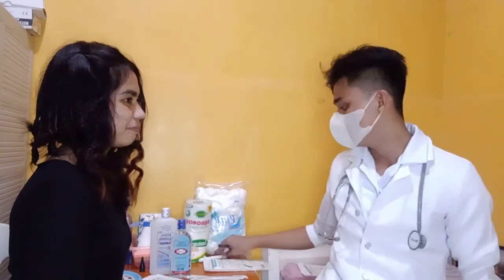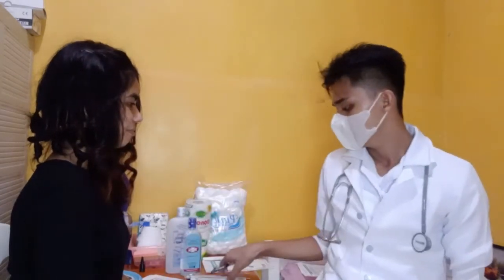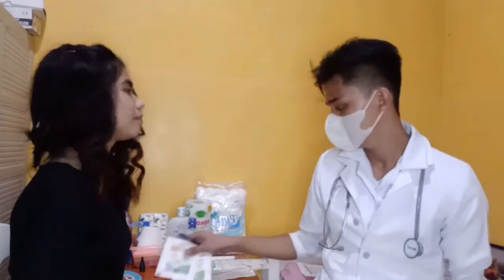So for the equipment, we need a pen light, a hand sanitizer, a tongue depressor or tongue blade, a small gauze pad, and of course the gloves.